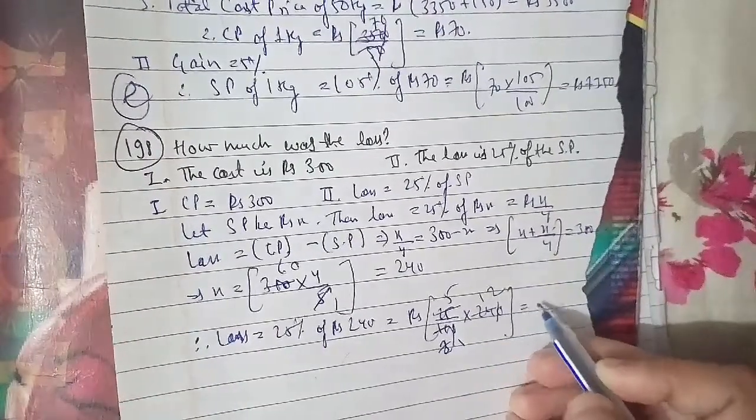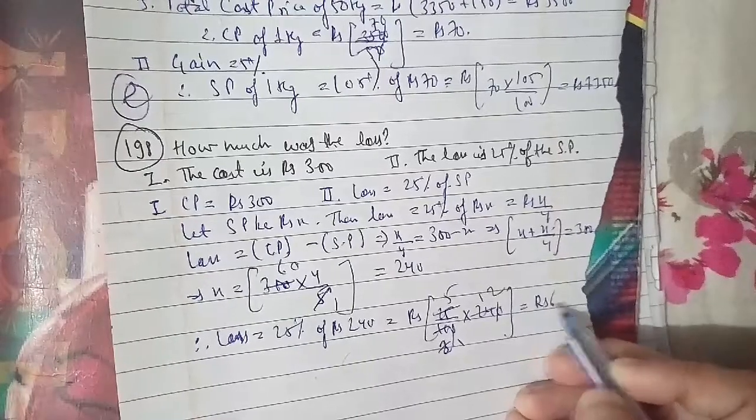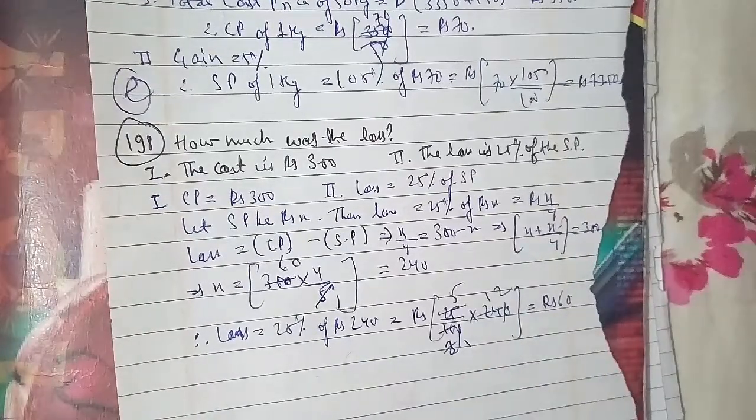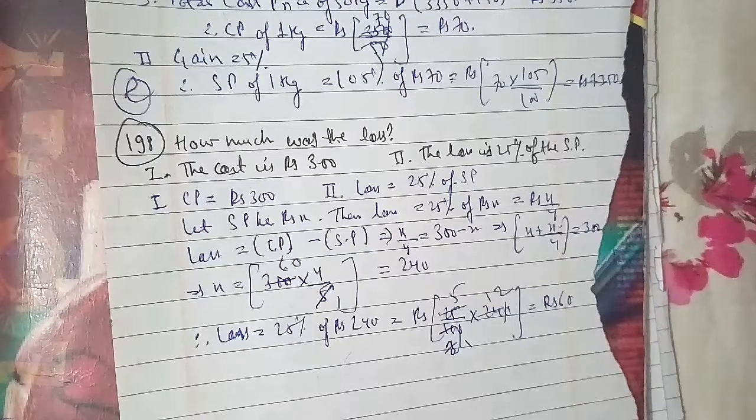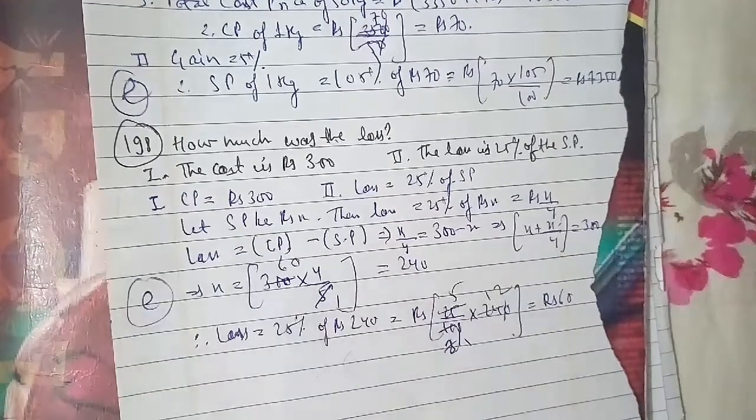And then 12 fives are 60. So thus statements 1 and 2 are both required to get the answer. The correct answer we get here is option E.